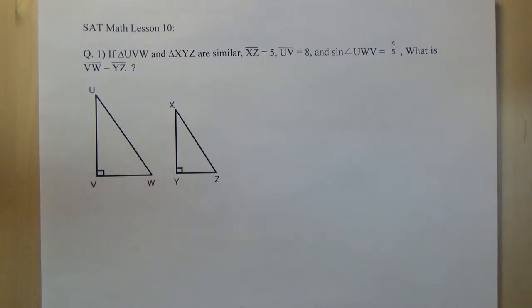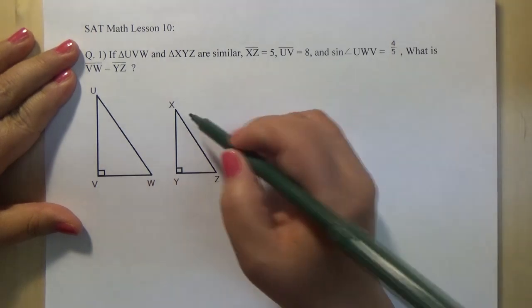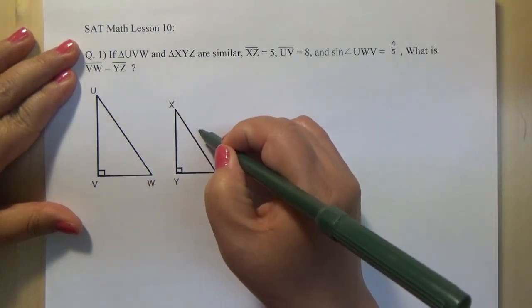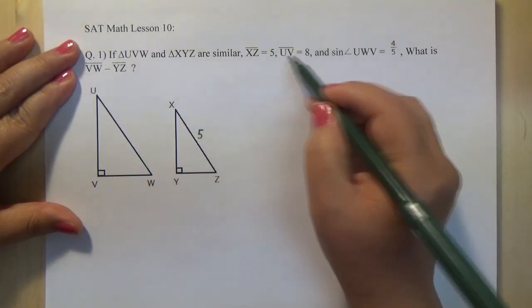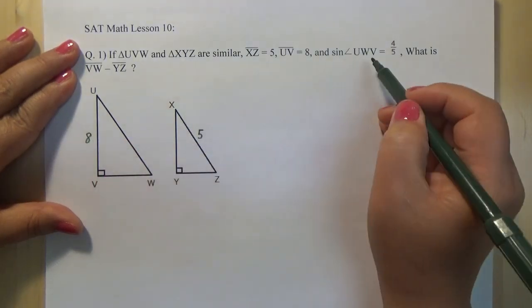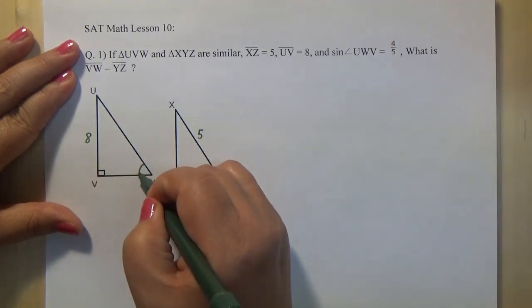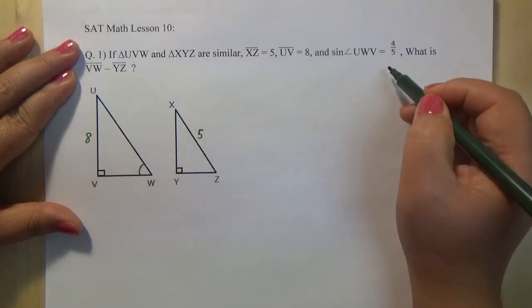So, first of all, we have to put in the numbers we already know. XZ is 5 and UV is 8 and sine of angle UWV is 4 over 5.